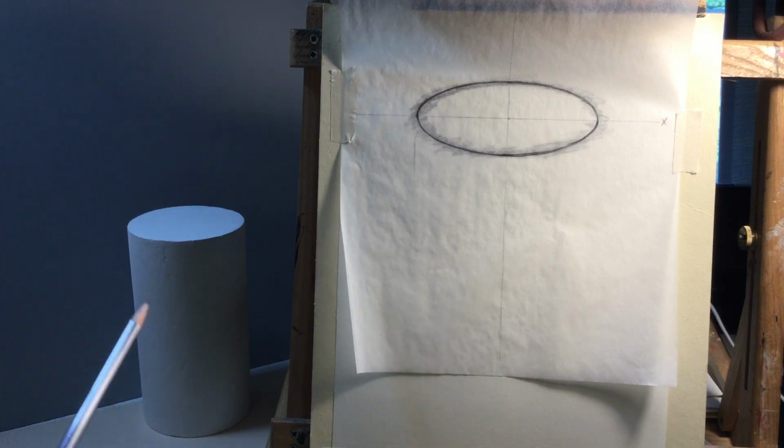So as you can see, the cylinder has an ellipse on the top and actually has a curve on the bottom. Even though you won't see that ellipse, you can also draw an ellipse in order to create this curve.